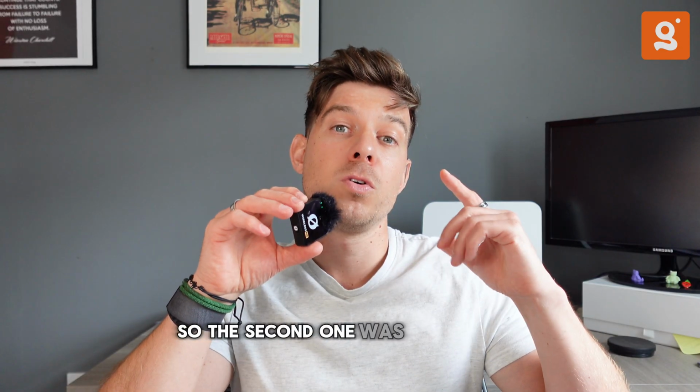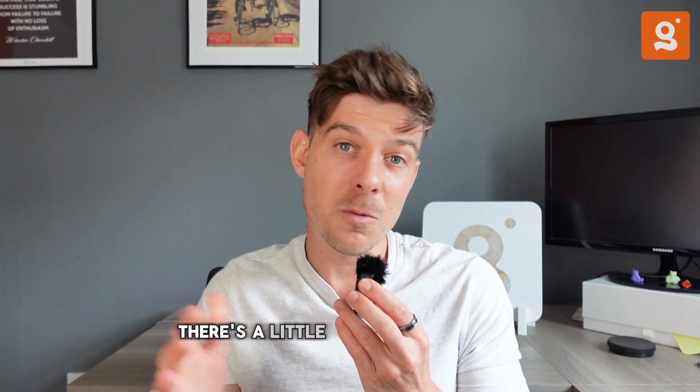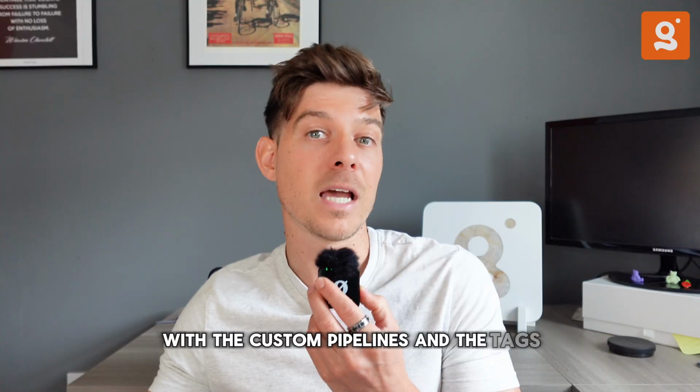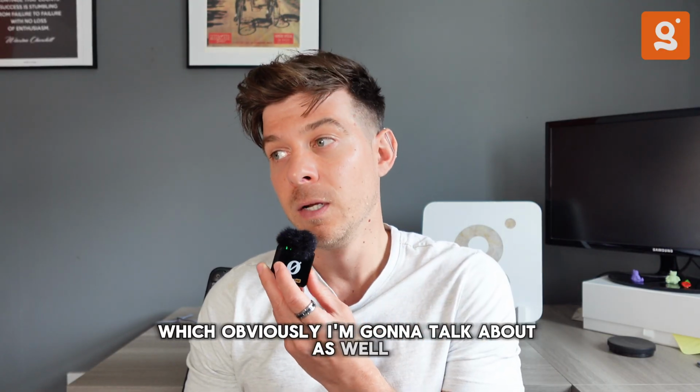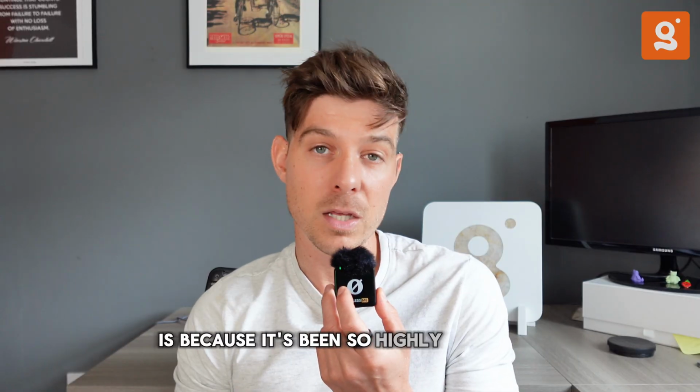So the second one was the custom pipelines. Now, the custom pipelines is probably my favorite update from this. You'll see there's a little bit of a theme with customization with the custom pipelines and the tags, which obviously I'm going to talk about as well. The reason that customization is something that we're focusing on is because it's been so highly requested.